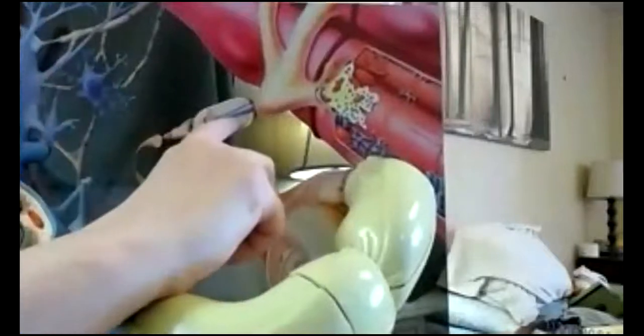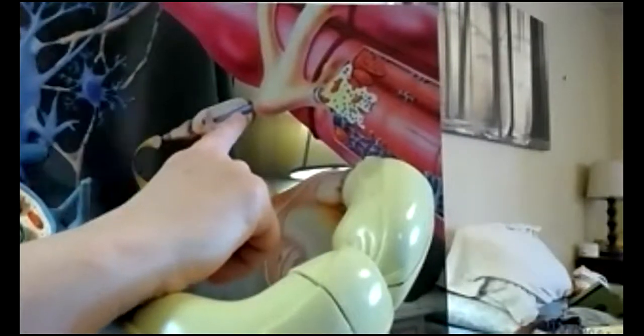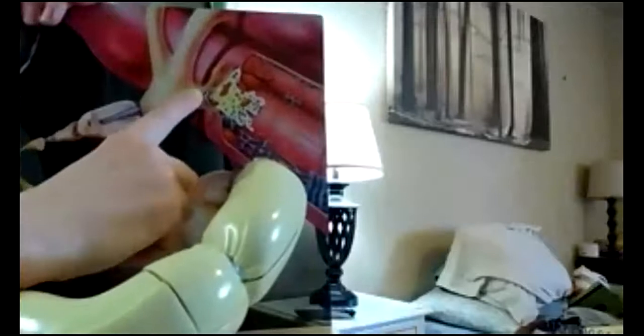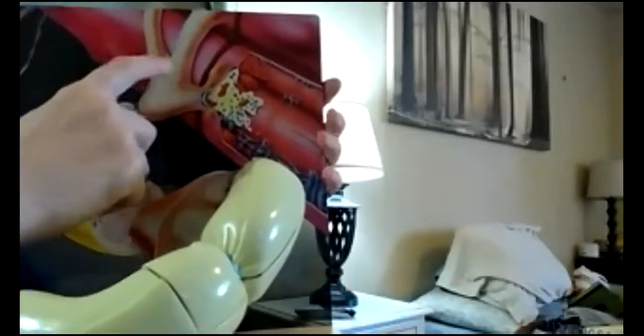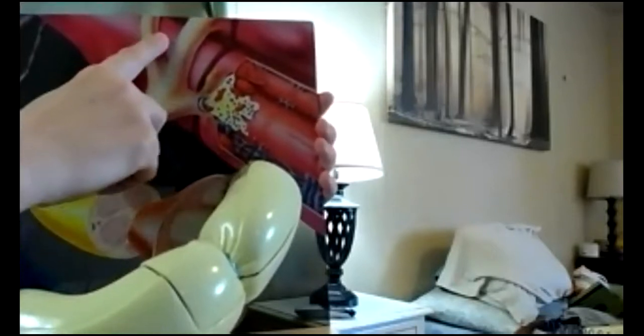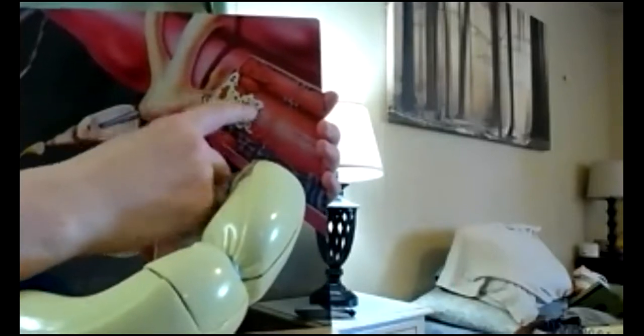You can see the axon way over here, and you can see then it's going to end into these little fingers. These fingers are called the telodendria. So each one of these is your telodendria, and they're going to end in your axon terminals.